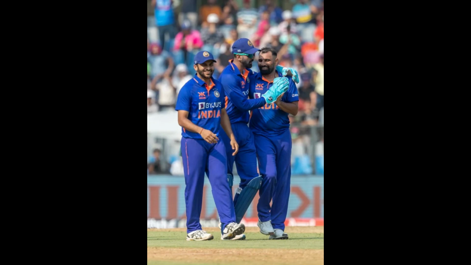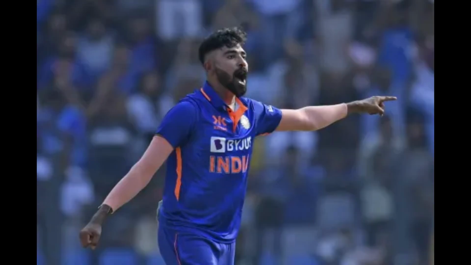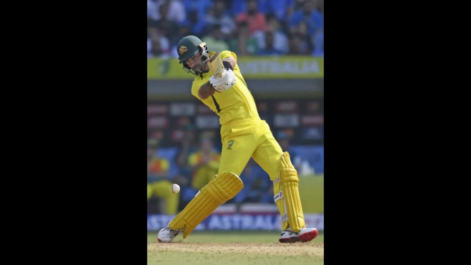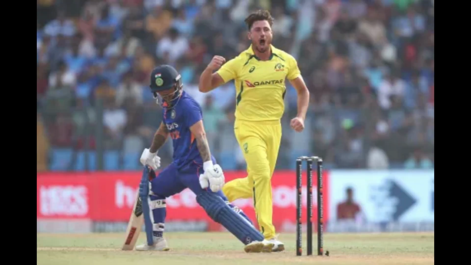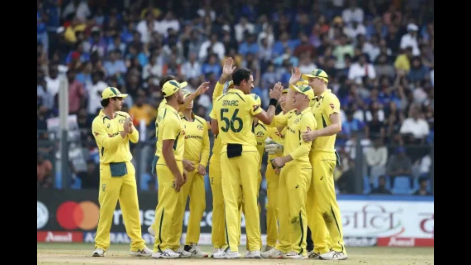12.4. Green to Rahul, 4. Shorter length onto off, cut late and close to the body behind square on the off side. 13.4. Abbott to Hardik Pandya. 4. Superb shot. Abbott goes too full onto the pads and Pandya flicks it very calmly between mid-wicket and mid-on for a boundary. 14.4. Green to Hardik Pandya. 4. Shot outside off, punched uppishly by Pandya but in the gap between backward point and covers.